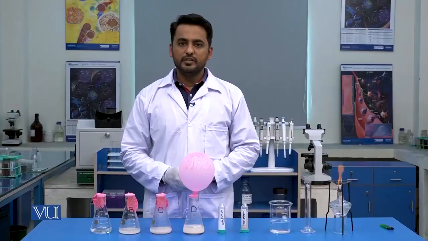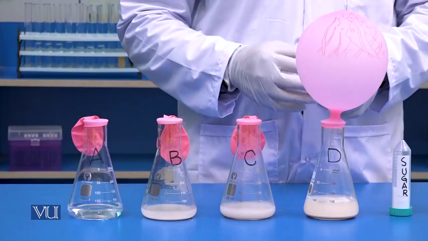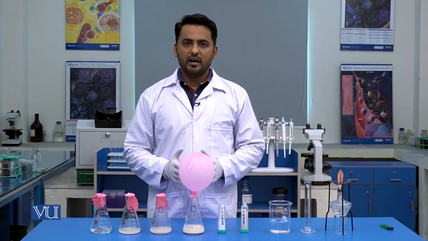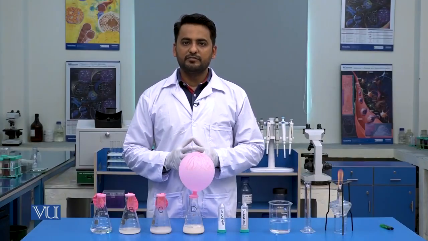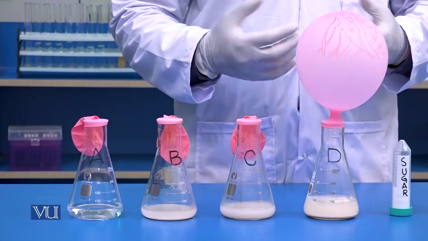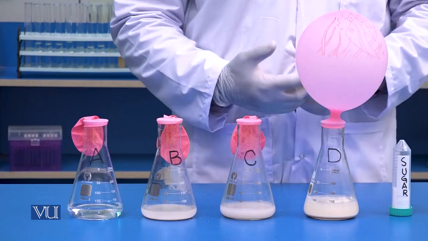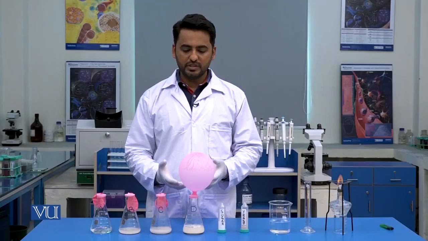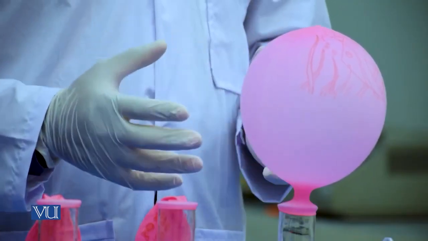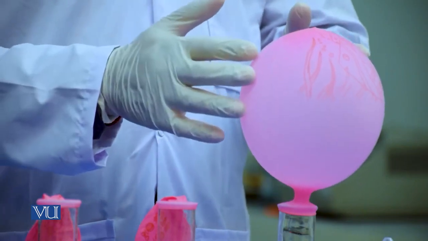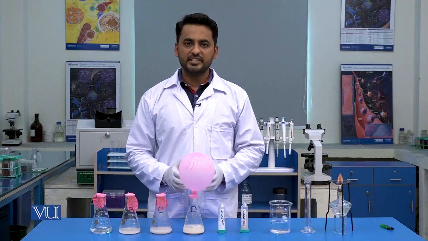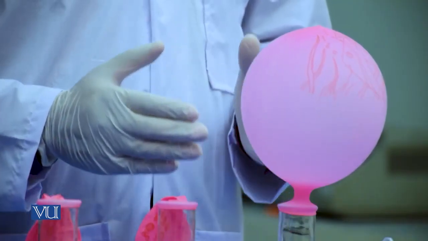In flask D, you can see the balloon has been blown. The reason is, in flask D, all the optimum conditions for the fermentation of sugar were maintained. And when yeast breaks down the sugar, as I have already told you, it makes alcohol and CO2. CO2 tried to come out of this flask, and as we have covered this flask with a balloon, that CO2 is trapped in this balloon. This blowing of the balloon reflects that a complete reaction of fermentation has occurred in this flask.